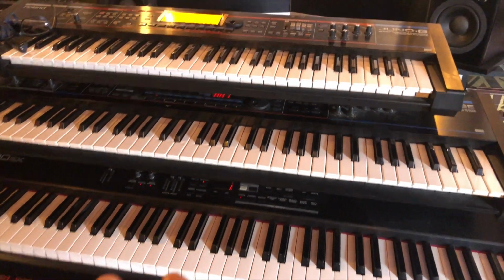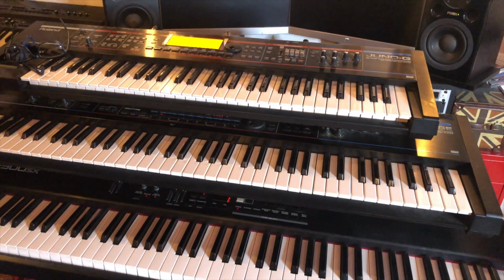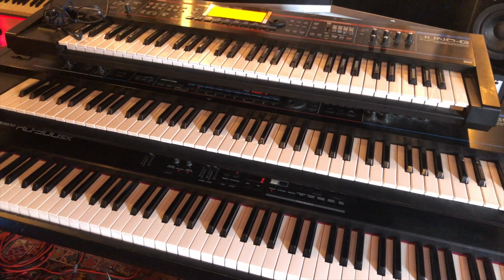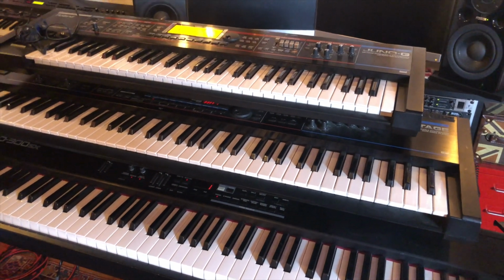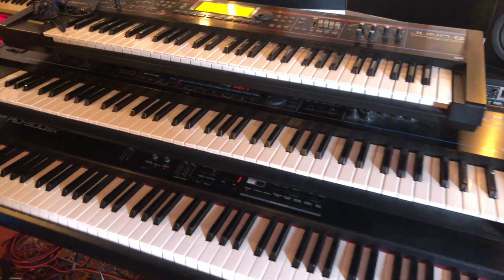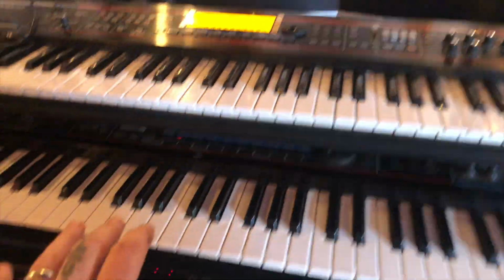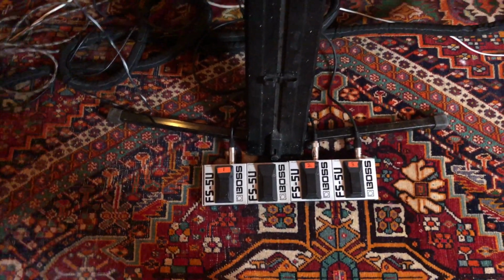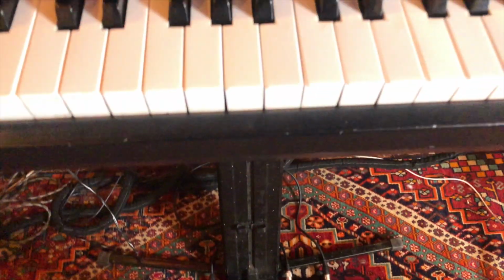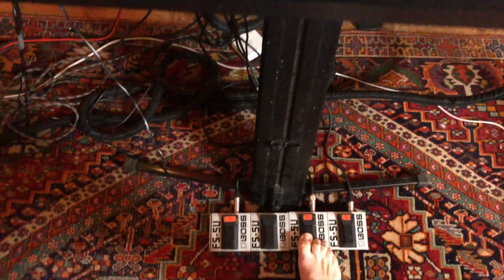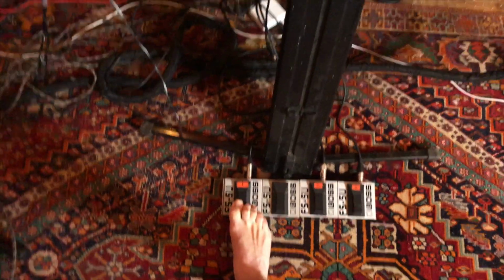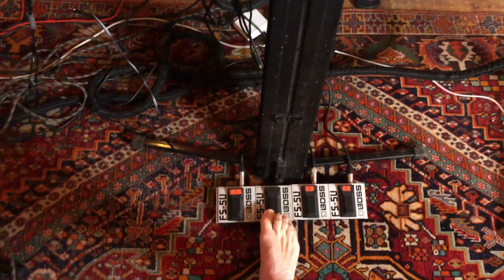These aren't actually the keyboards that I use on Gary's gig, because they're in the lockup. These are just what they call controller keyboards. They don't actually make a sound. They get their sound from this laptop and this module called a Virus. Down the bottom we've got sustain pedals for the different keyboards. That's this one. That's a spare.